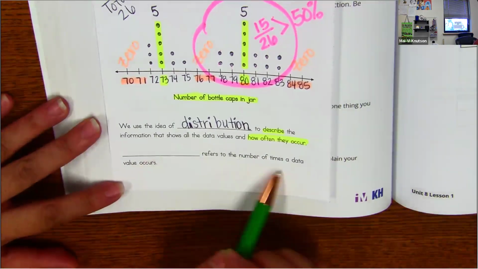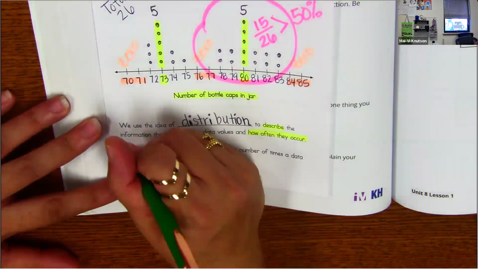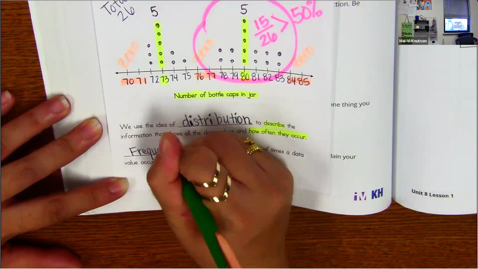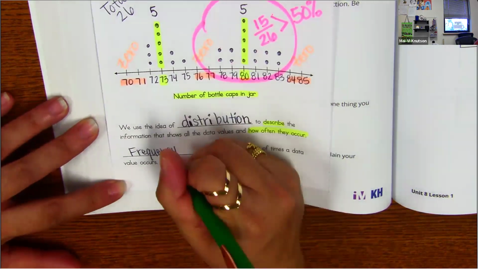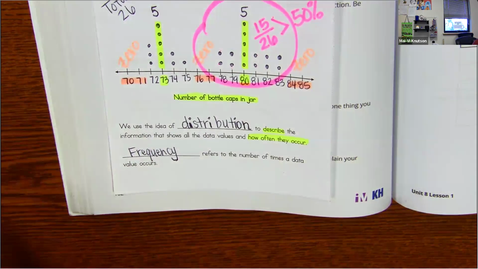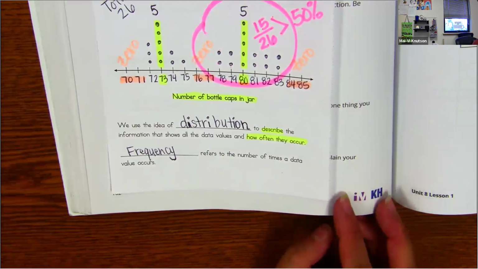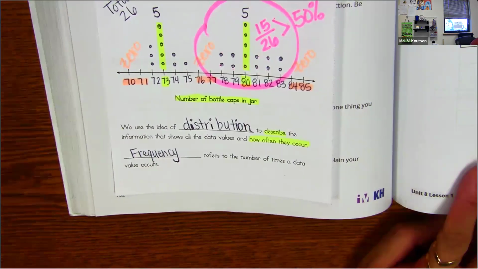Blank refers to the number of times a data value occurs. That is what we call frequency. So how often something happens, we're talking about the frequency of the data. All right. Let's move on.